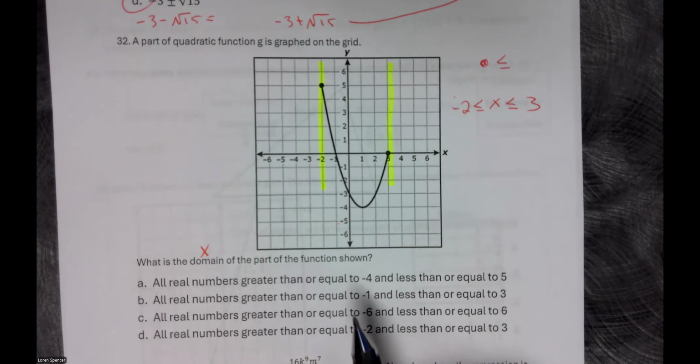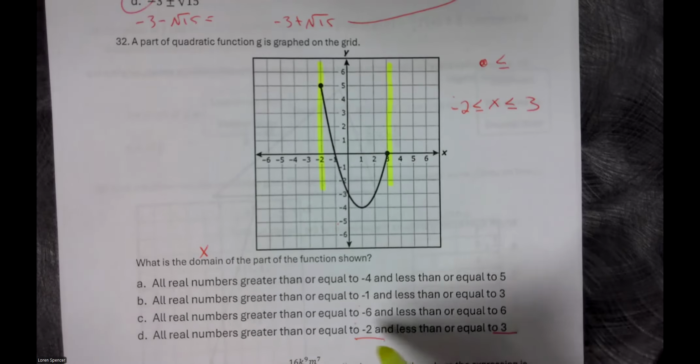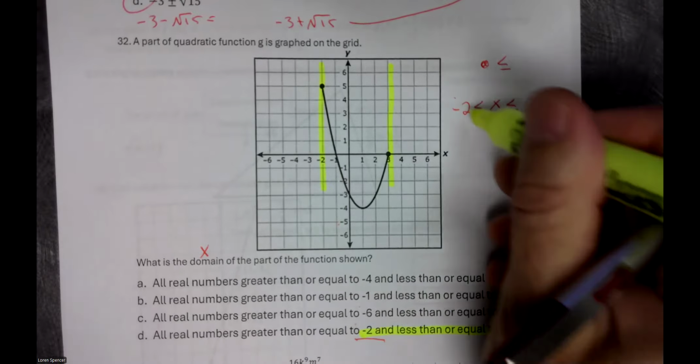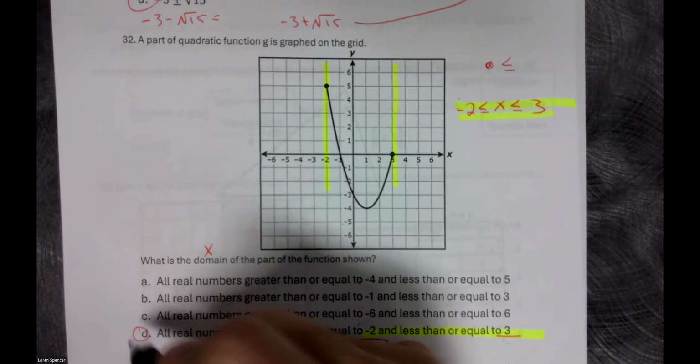All right. So all real numbers greater than or equal to -4. No. -1. No. -6. No. All real numbers greater than or equal to -2 and less than or equal to 3. Guess what? That's what we said. Our answer choice here is D.